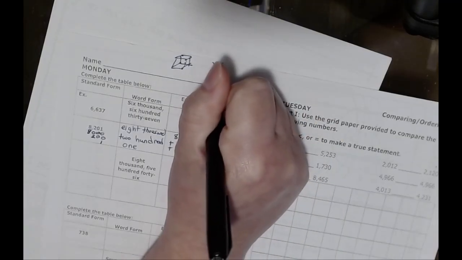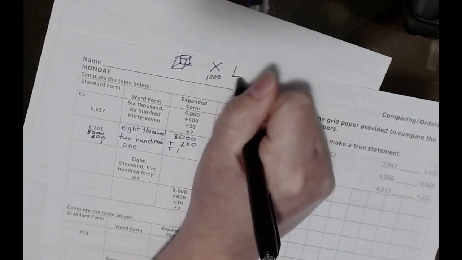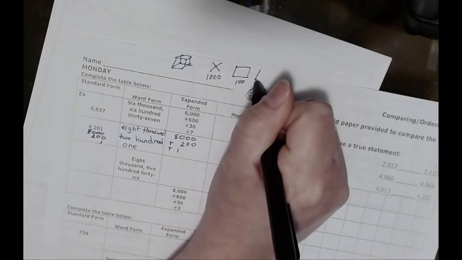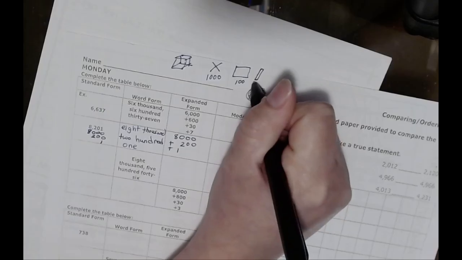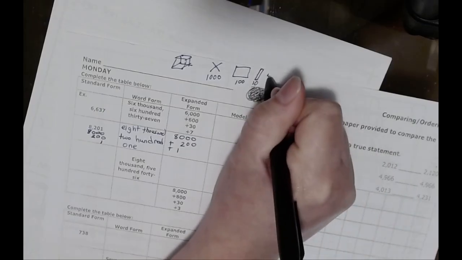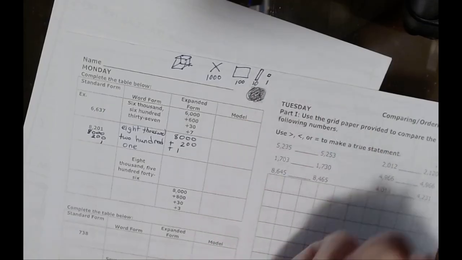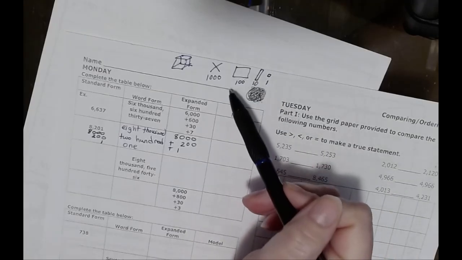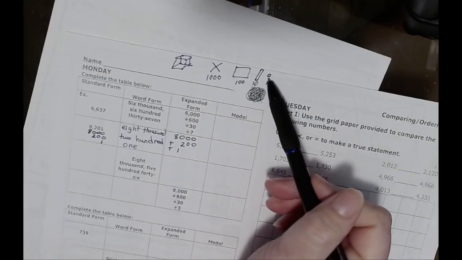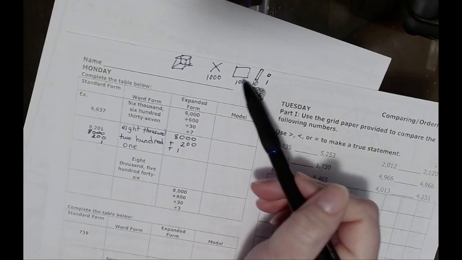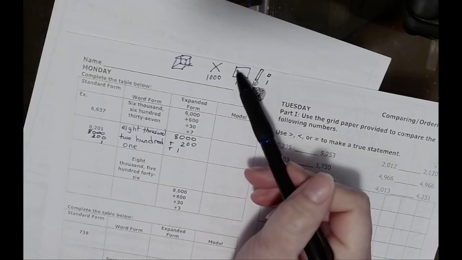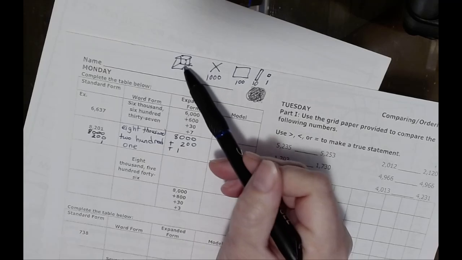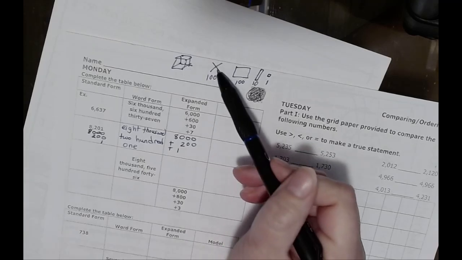Okay, this represents 1,000. A flat represents 100. A rod, a rectangle, represents 10. And then a unit is 1. And they're base 10 blocks because these go up in multiples of 10. So there's 10 of these little tiny units inside here. There's 10 rods inside of a flat, and there are 10 flats that make up, well, a cube. But again, it gets confusing, so we're using X's.